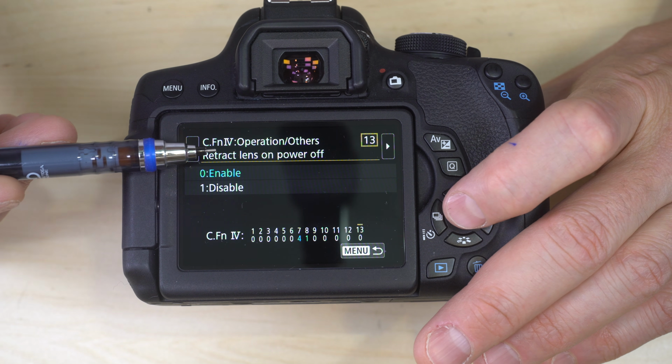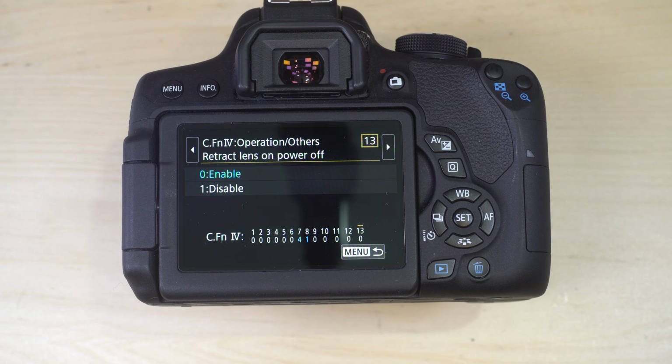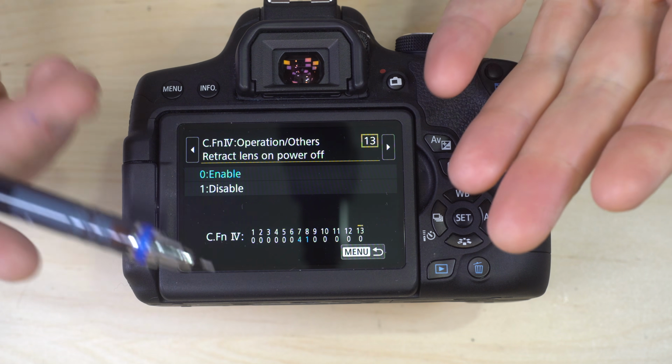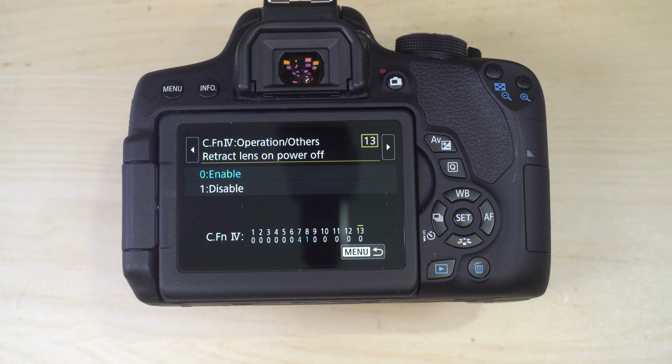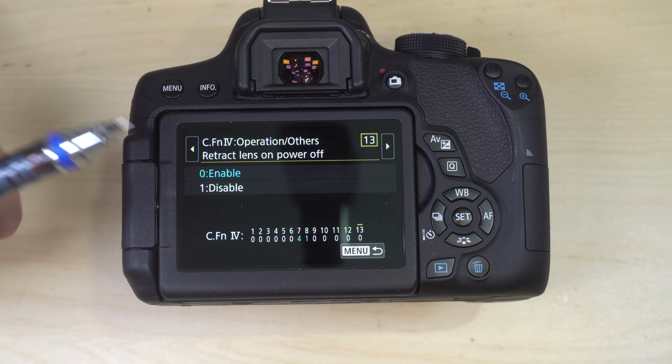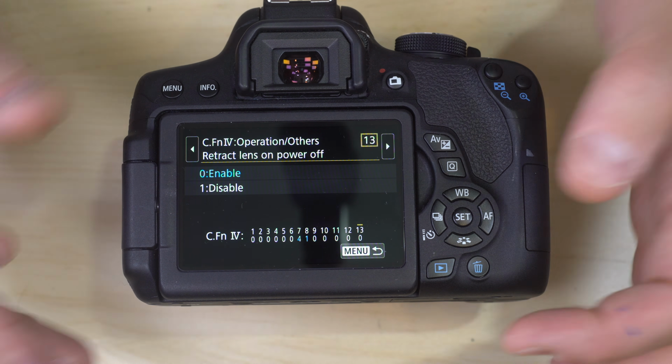Retract lens on power off, enable or disable. When you turn off the camera, do you want the lens to be zoomed back to infinity focus or not? I think that's something that every camera maker should do. Sony Minolta started doing it back in the 90s with their Alpha cameras. They were, as far as I know, the first ones to do that. It's just a nice feature. I really like leaving that enabled.